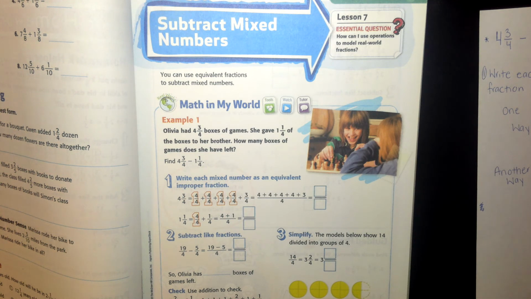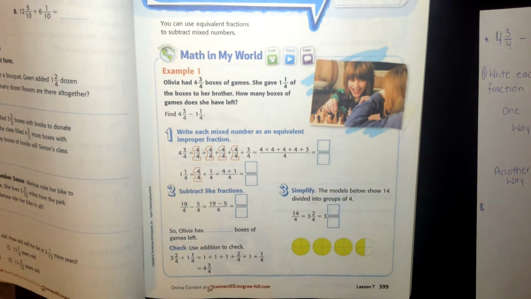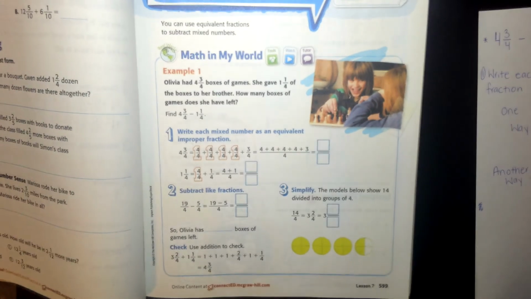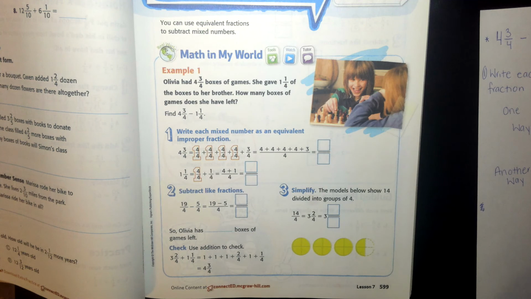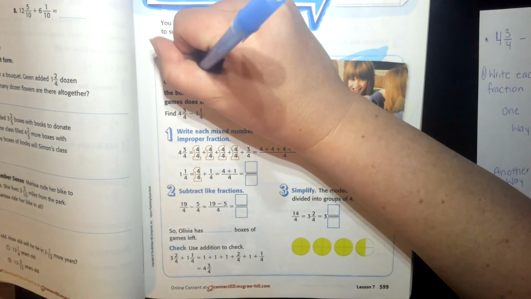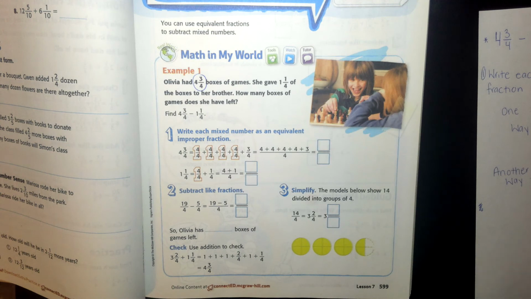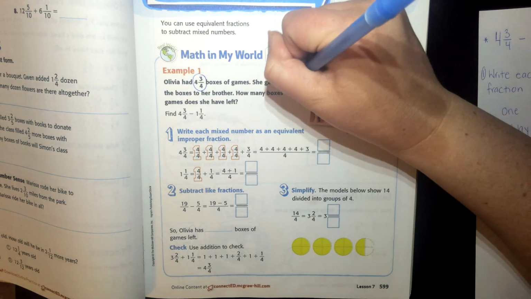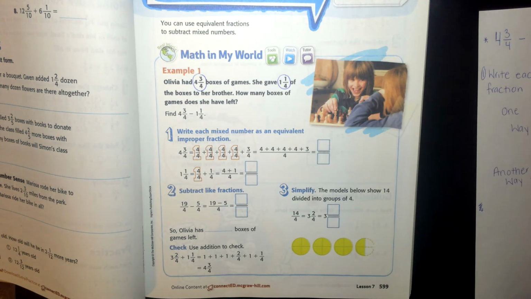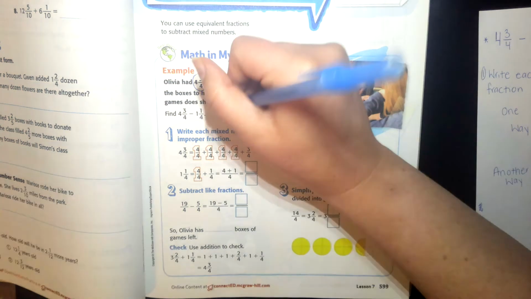So we're just going to jump right into this and start with example number 1. Now, this problem reads, Olivia had 4 3/4 boxes of games. She gave 1 1/4 of the boxes to her brother. How many boxes of games does she have left?